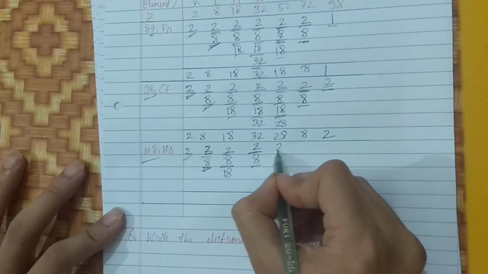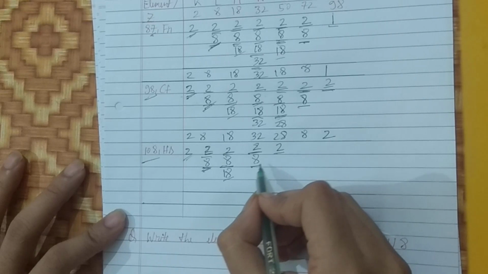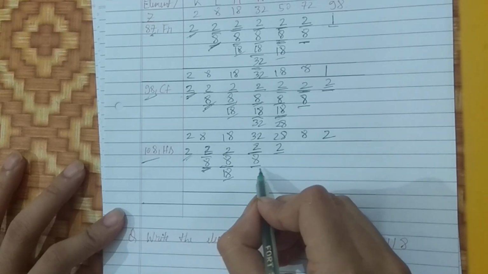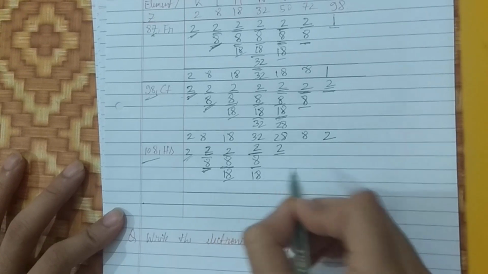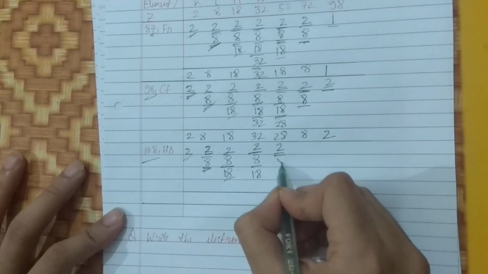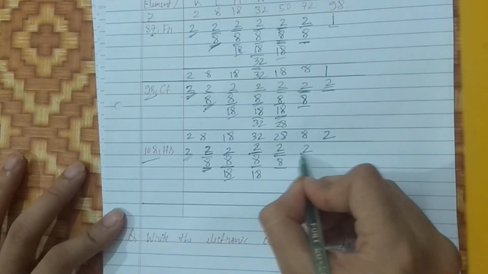Then we will go to the next shell. Then we will again check for n-2. It's fully filled, no problem. We will check for n-1. It's neither fully filled nor having 18 electrons, that's why we will go up to 18 electrons here. Then we can exceed 2 here, and we will go up to 8. Again the octet rule will come into the picture, so we will fill 2 electrons here.